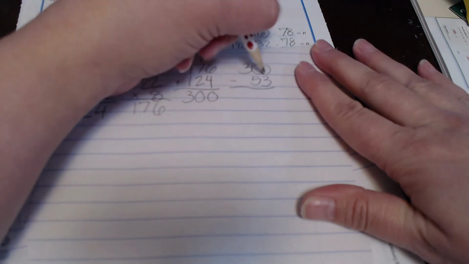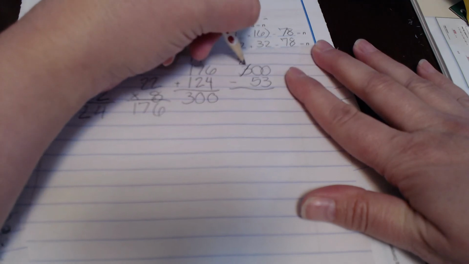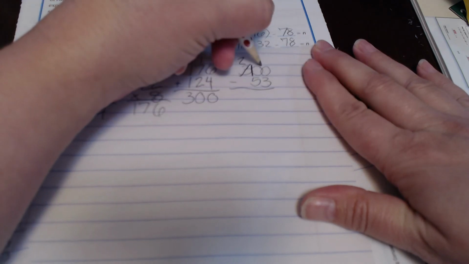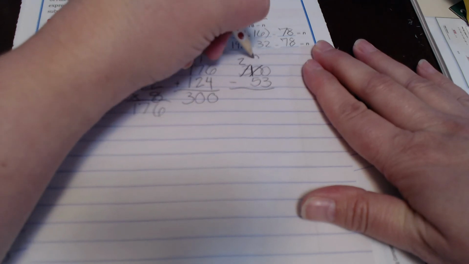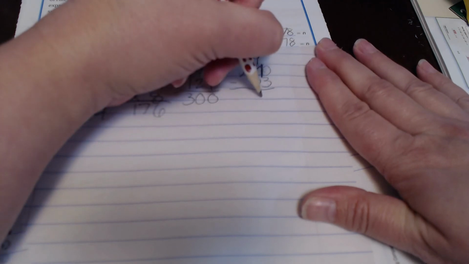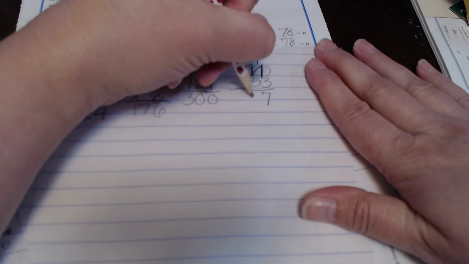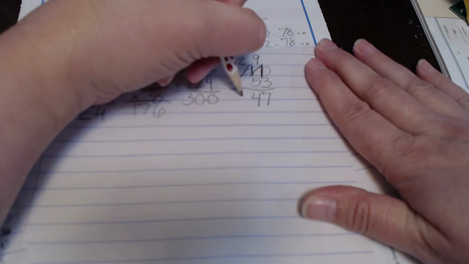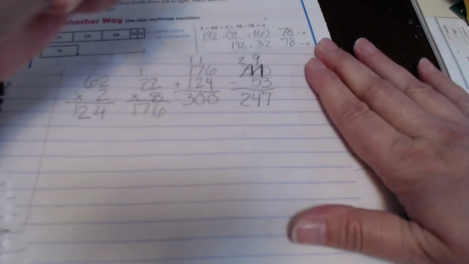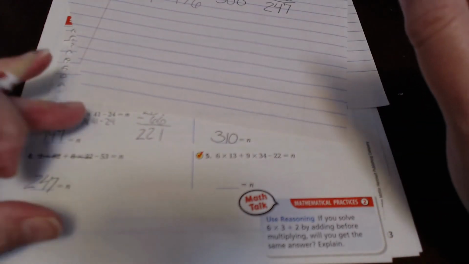Regroup. Oh, can't take anything from this because that's also a 0, so I got to go clear over here, make that a 2. That makes this a 10. Then I can take from that 10, make it a 9. That makes this a 10. So 10 minus 3, 7. 9 minus 5, 4. 2 minus nothing, 2. 247.